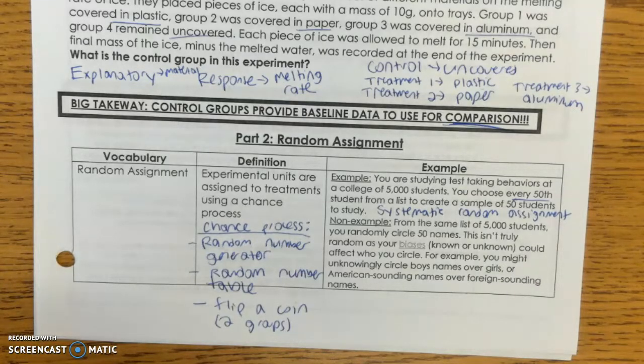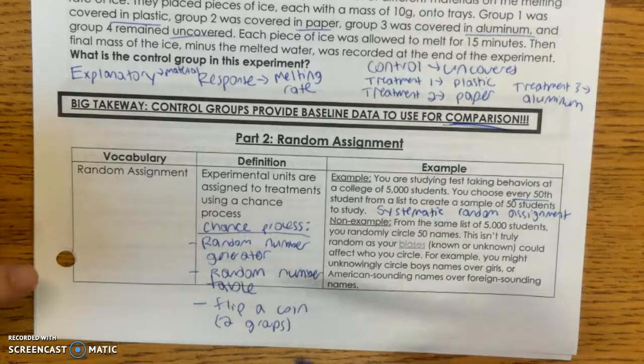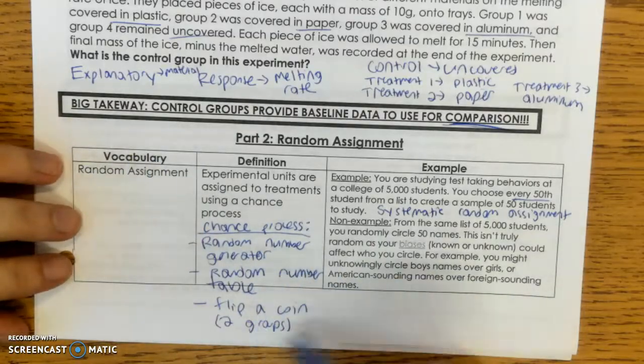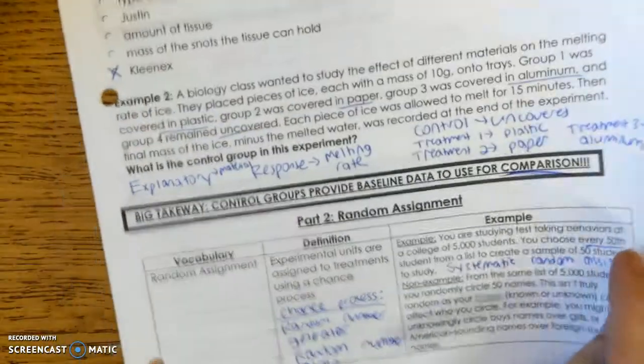All right, our non-example. From the same list of 5,000 students, you randomly circle 50 names. That's not good enough for random assignment. You cannot use that. It's not truly random because your biases, known or unknown, could affect who you circle. So you might unknowingly circle boys' names over girls' names, American-sounding names over foreign-sounding names, short names over long names. You just never know. Biases are inherent in all of us, which is why a random number generator or a random table will give us a truly random assignment. So you cannot have random assignment without a chance process. All right?